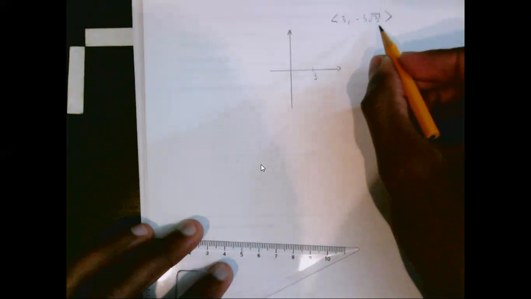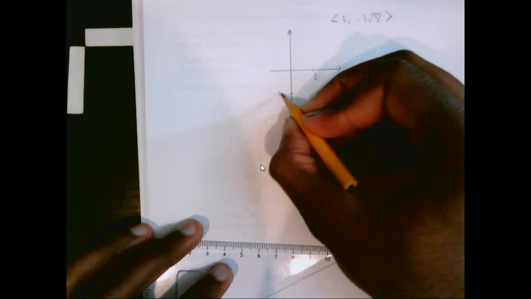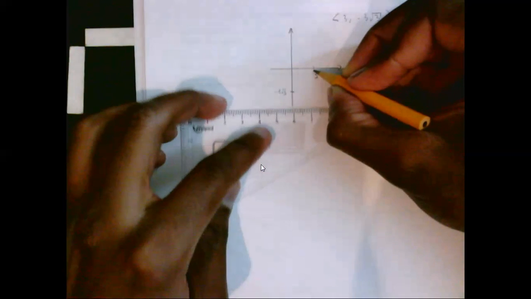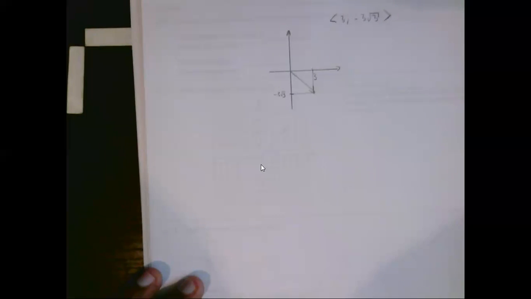So let's say the vector 3, negative 3 square root of 3, like that. So 3 is here, and negative 3 square root of 3 is about negative 5, so it's like negative 3 square root of 3. So I have something like that, a vector. So this is my vector right here. So the first question is to find the magnitude.